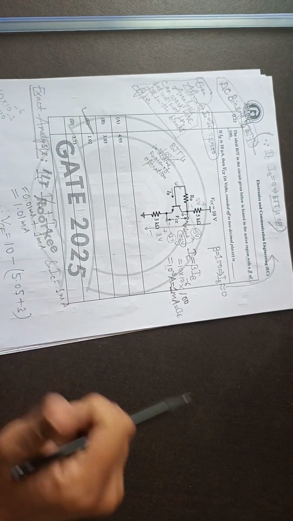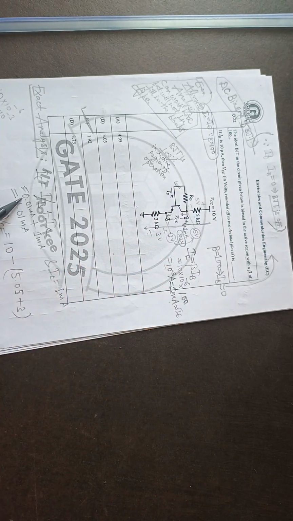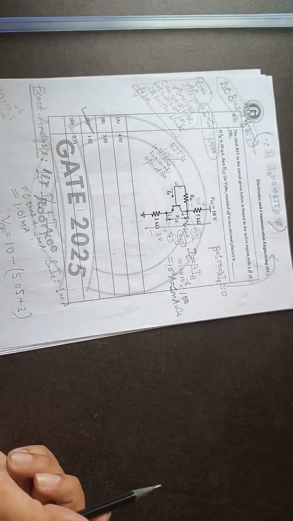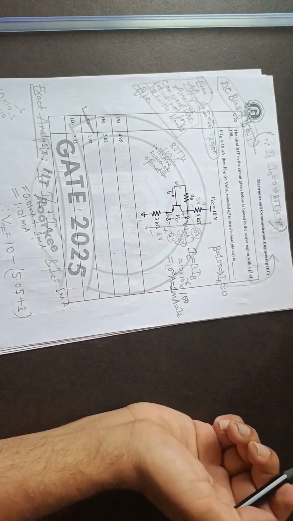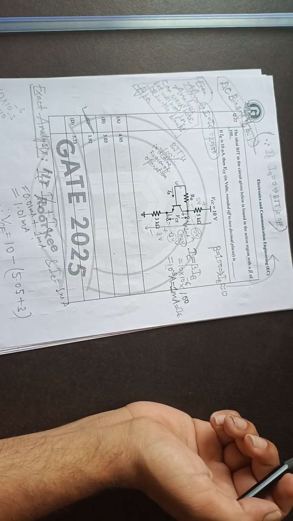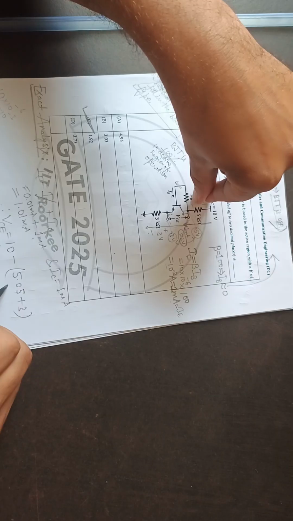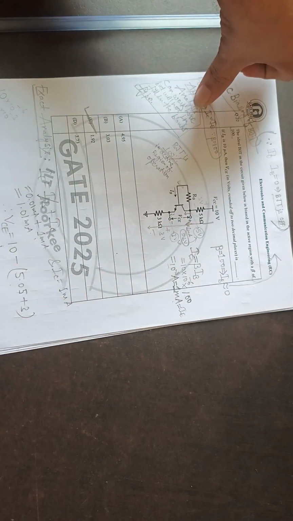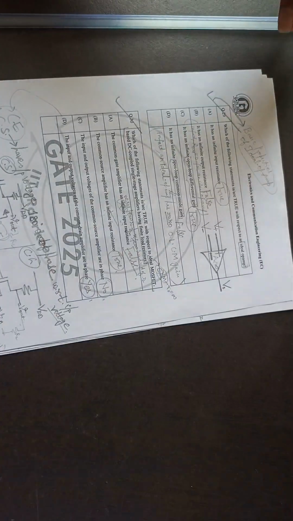Or if you want to do exact analysis, then IE will be equal to IB plus IC. IB is 10 micro, which is 0.01 milliampere, and IC is 1 milliampere, so IE is 1.01 milliampere. Then if we do this calculation, we will find that VC is basically 10 minus the voltage drop here, which will be slightly more, 5.05, plus 3, so that will be almost equal to 1.95 volt. So that's the second question.